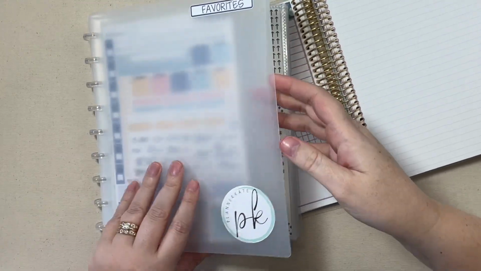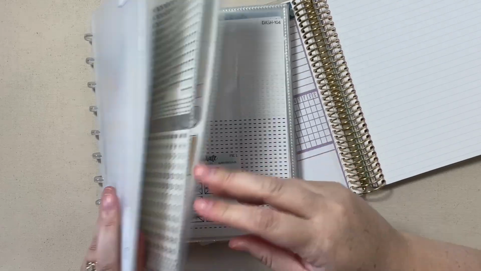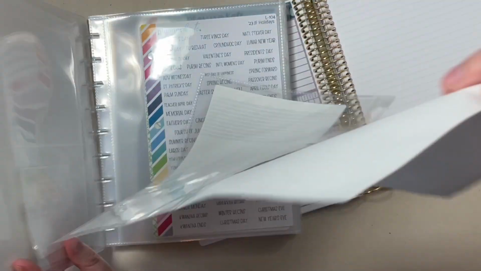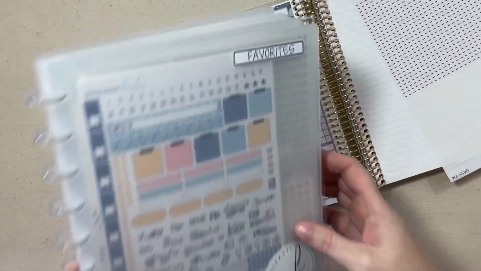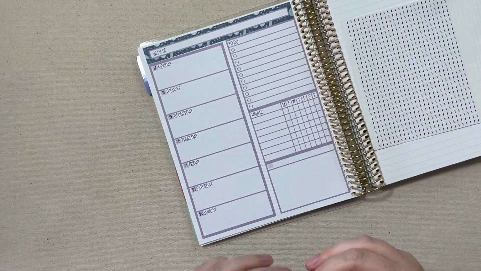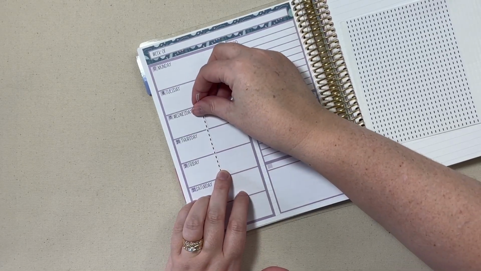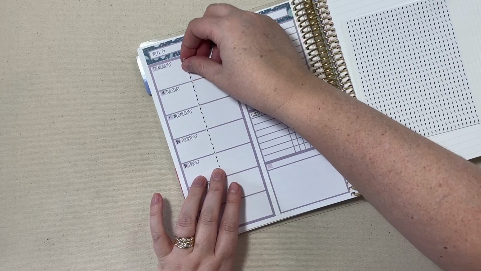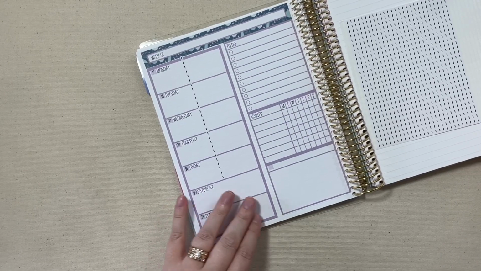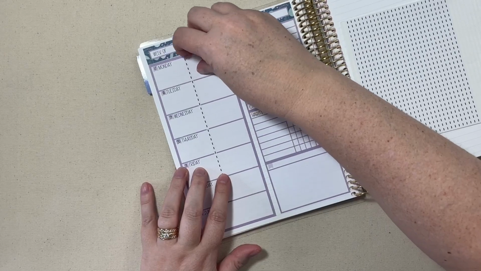Grab my favorites disc album here. I have these dash stickers that I have been, whoops, a little rough there today, using everywhere. So what I do is I take one and I break down this weekly into 2 sections. One side on the left is for home and personal stuff. And then Saturday and Sunday, I just leave open. I don't split that day. And then this side is for all of the work appointments that I have.